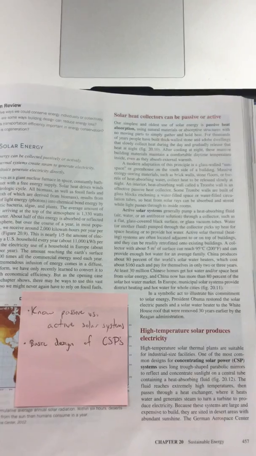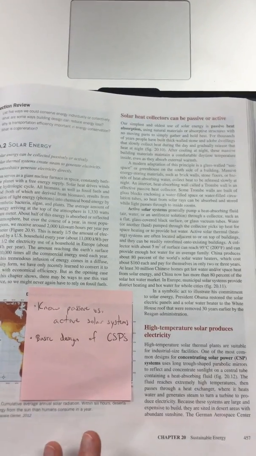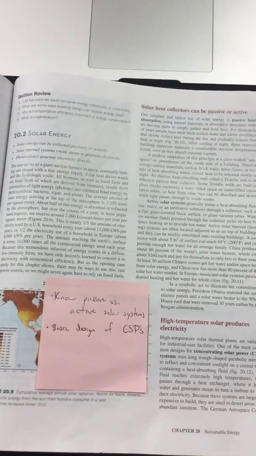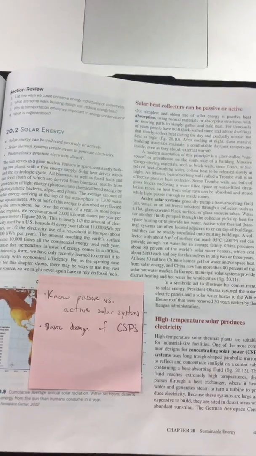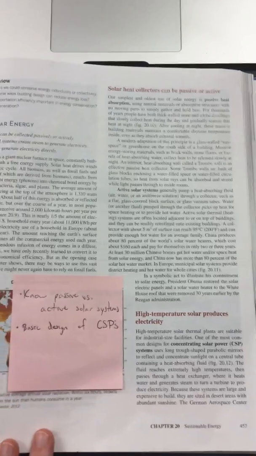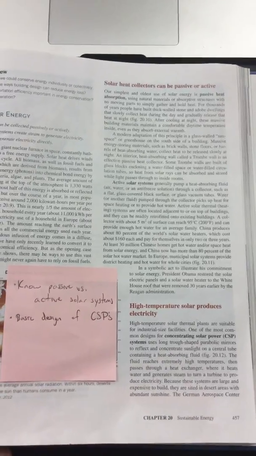So people don't usually think of a stone building as being a passive heat system or a passive solar system, but it is because the stone absorbs energy throughout the day and then it releases it really slowly at night. So adobe huts that would be made out of mud, those would be passive heat systems as well because they would absorb the heat throughout the day and then slowly release it at night.